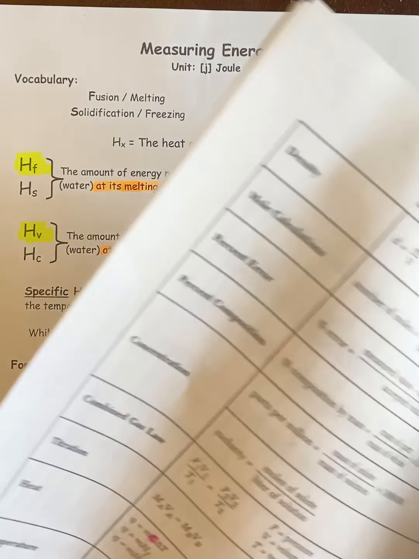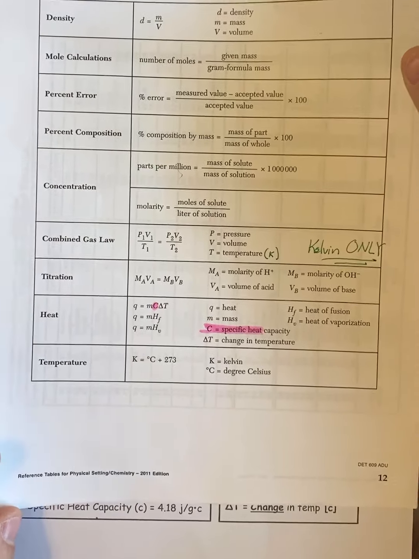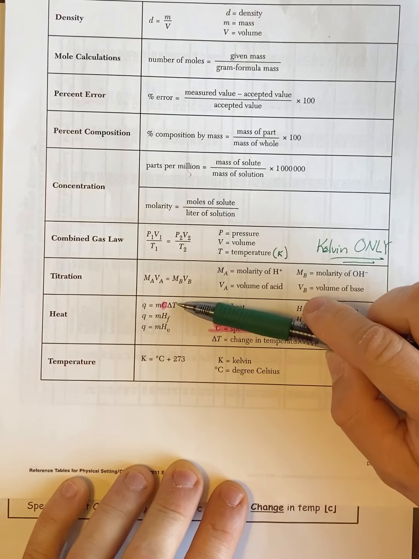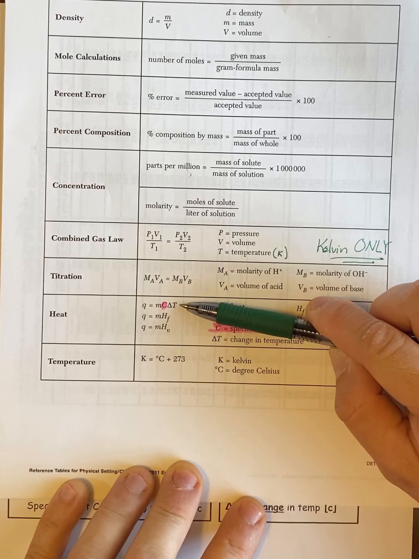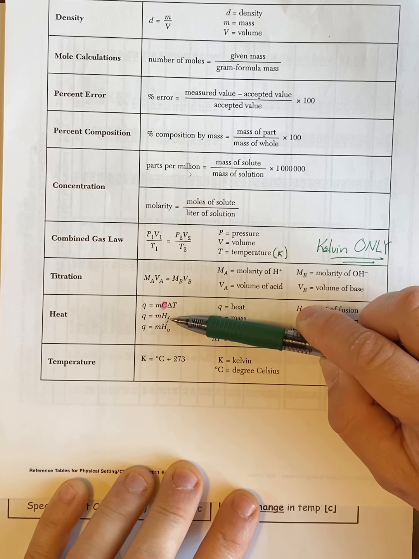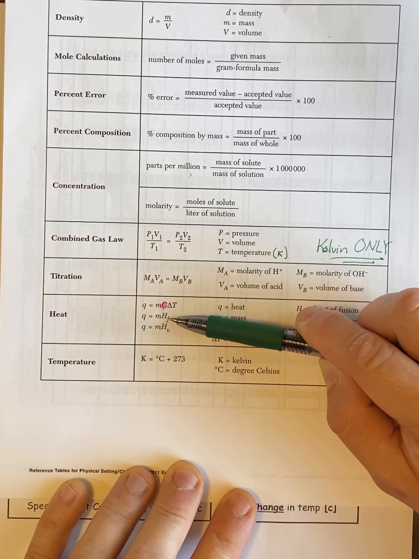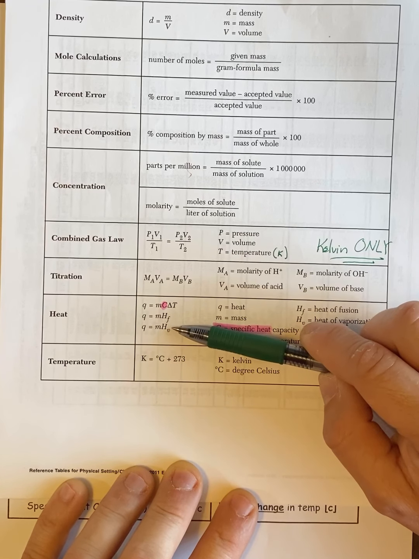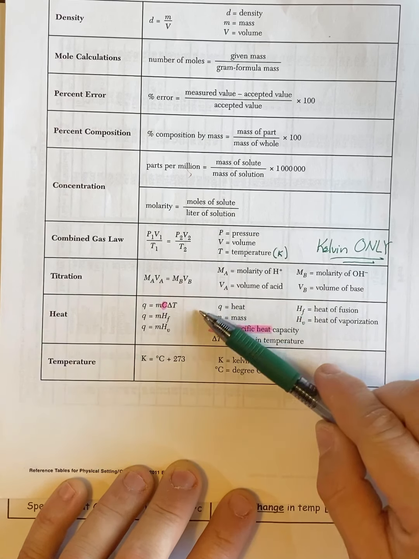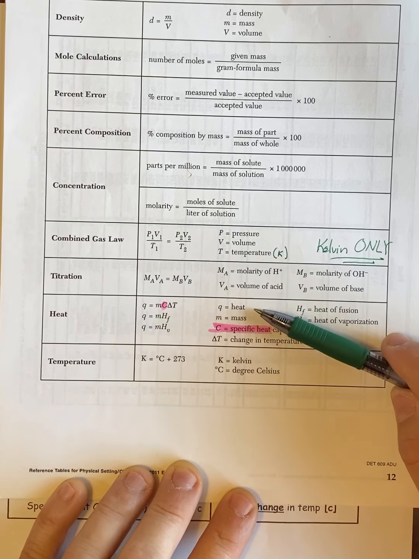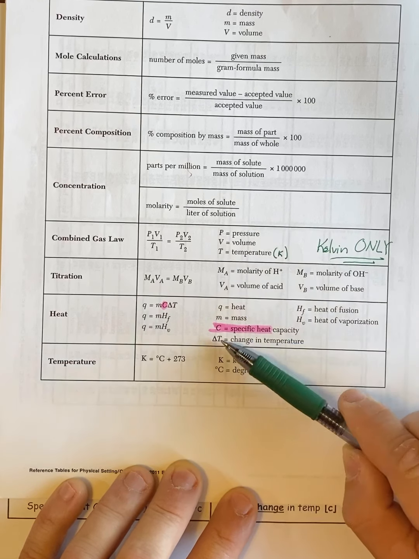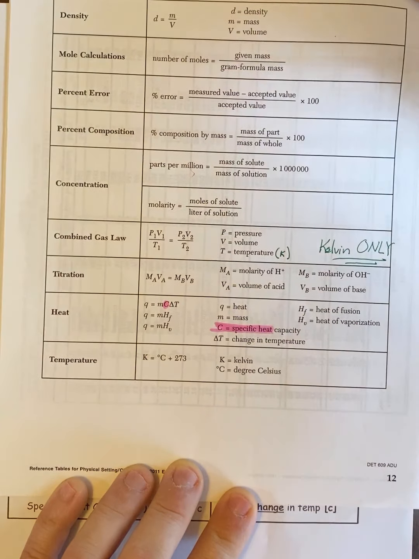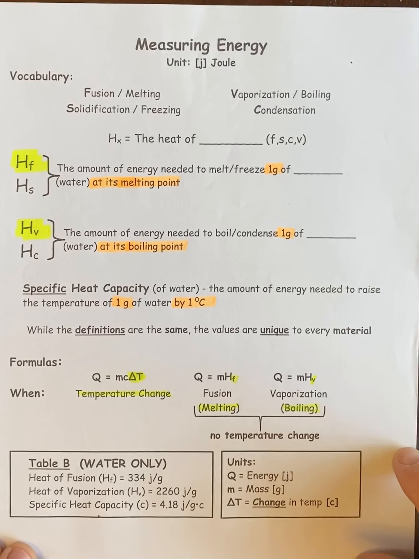If we go to the back of the reference table, you actually have your three formulas right here. We have heat: Q equals MC delta T. This formula is clearly for temperature change because it has a delta T in it. We have Q equals MHF. This formula is for melting because it has the HF, which means heat of fusion. And then Q equals MHV. The HV is heat of vaporization, so this formula is for boiling. It also tells you all the different variables and what they are. Q is heat, M is mass, C specific heat, delta T change in temperature. That's why I don't confuse those two. And then HF and HV, which we already know. So here are the three formulas.